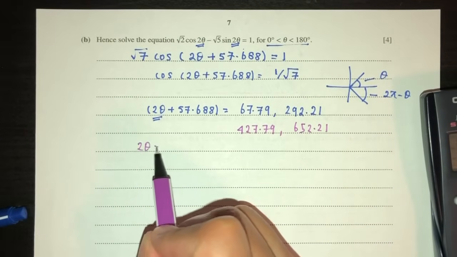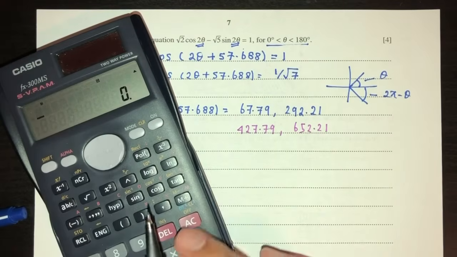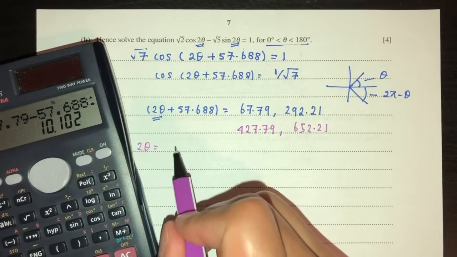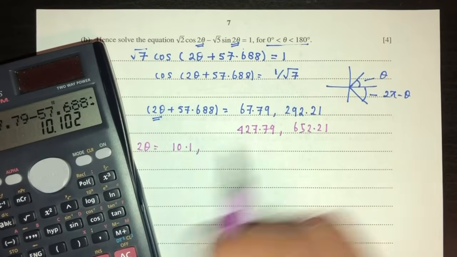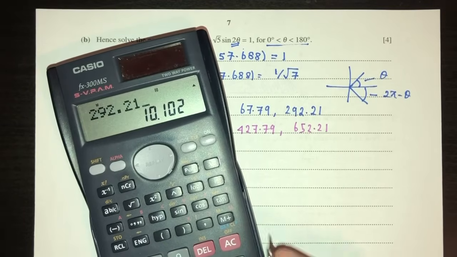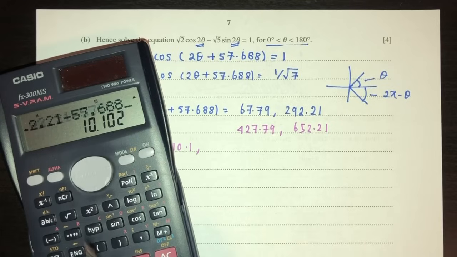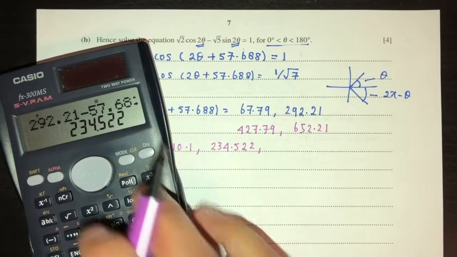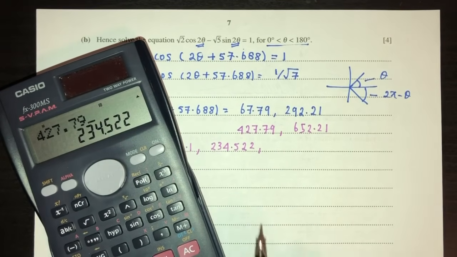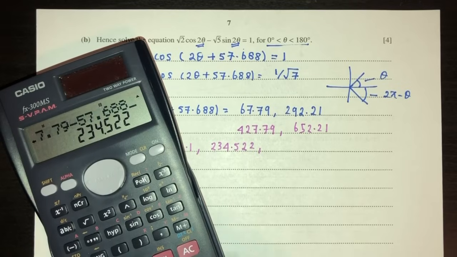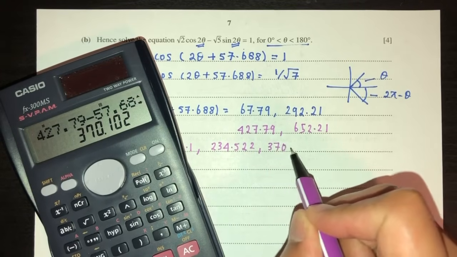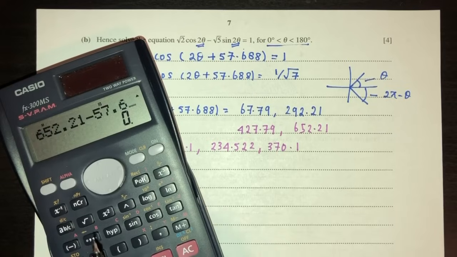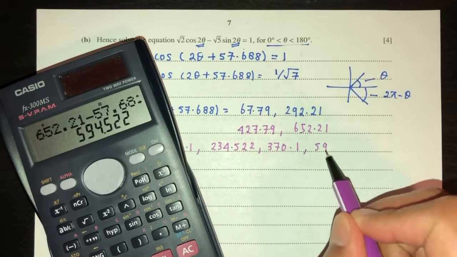So let's find the value of theta. So 2 theta is equal to what? Everything minus this: 67.79 minus 57.688, that will be 10.1. This one will be 292.21 minus 57.688, that will be 234.52, and we have 427.79 minus 57.688, that will be 370.1, and then the last one, 652.21 minus 57.688, you will have 594.5.